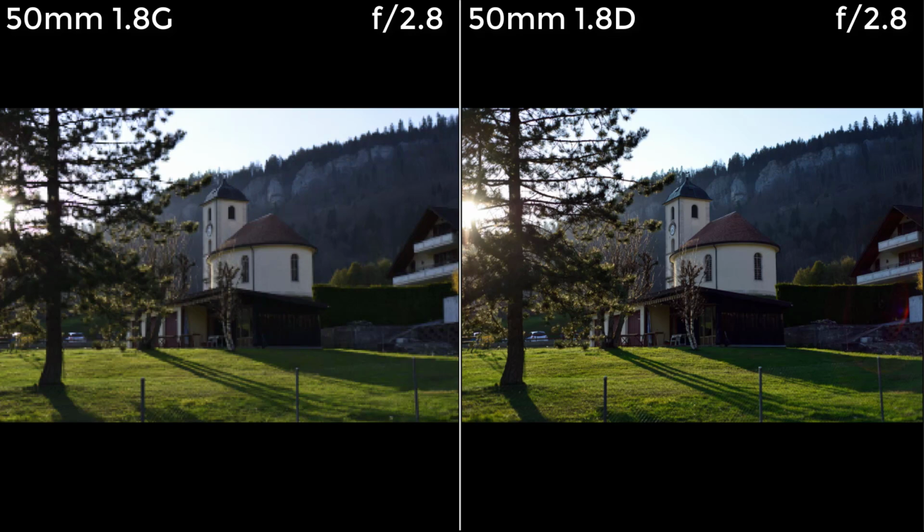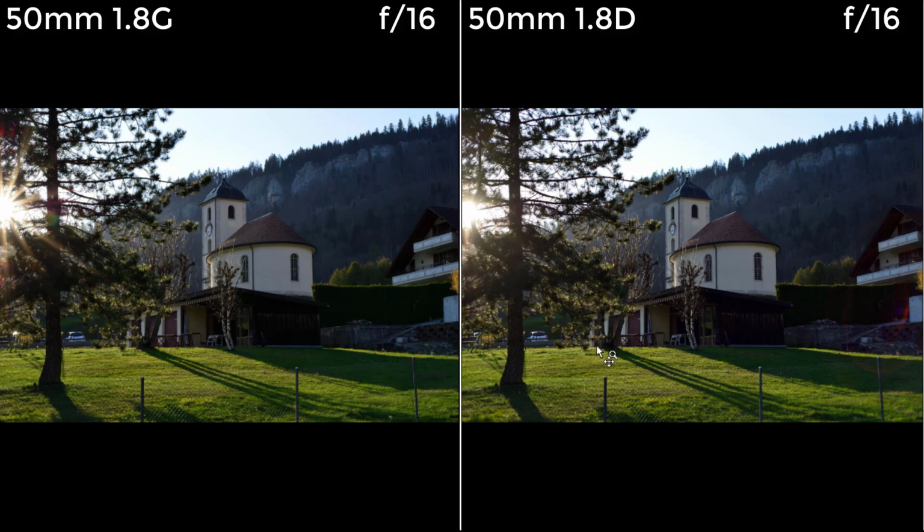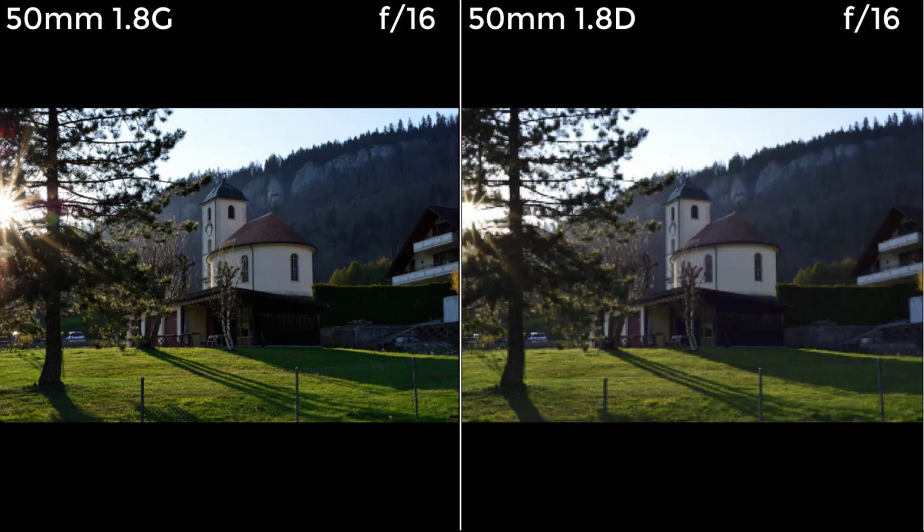Then here, okay, 5.6, I don't see much. Here at f8. Okay, so I will go all the way down to f16 here with the G version, and then with the D version, and here you can actually see the difference.